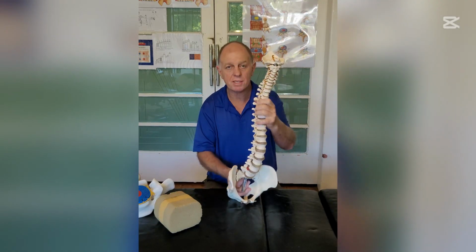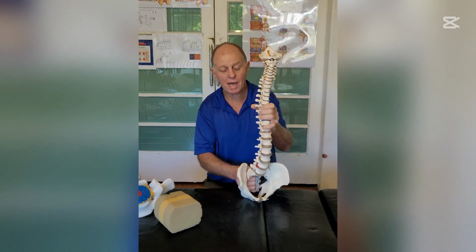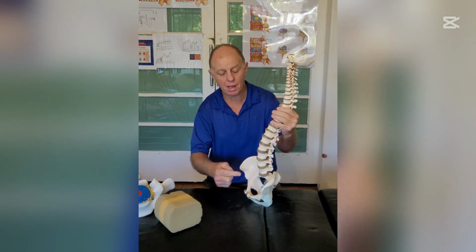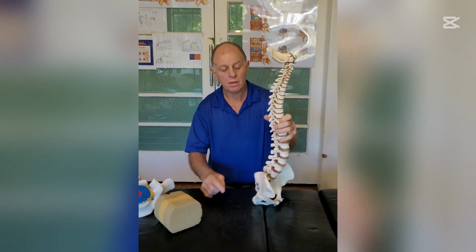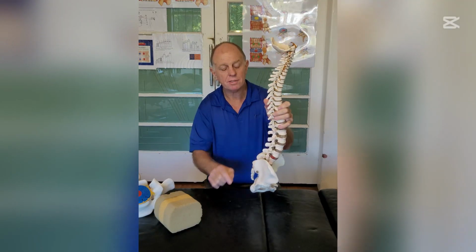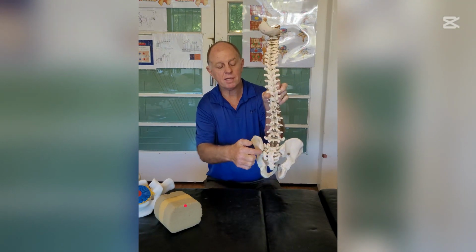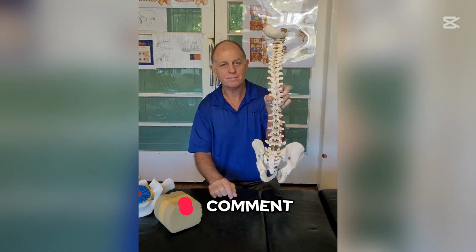So these two tests have been able to help us work out that non-specific back pain is 40% coming from the discs, 30% from the facet joints, and 20% from the SI joints.